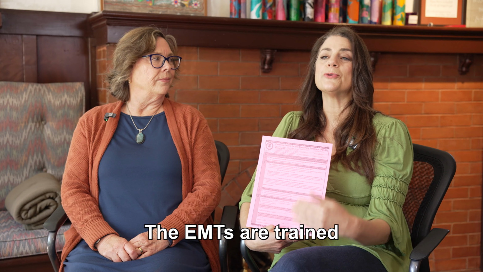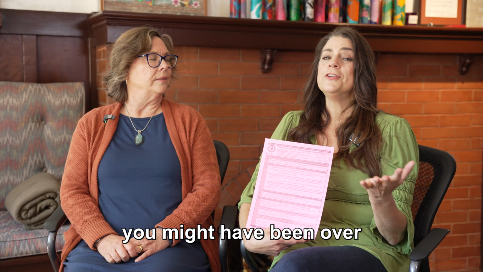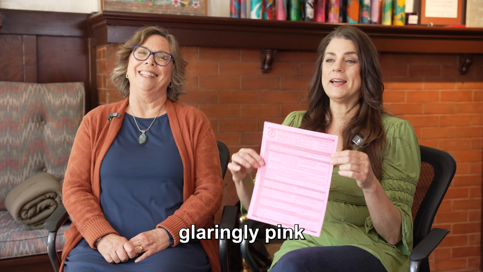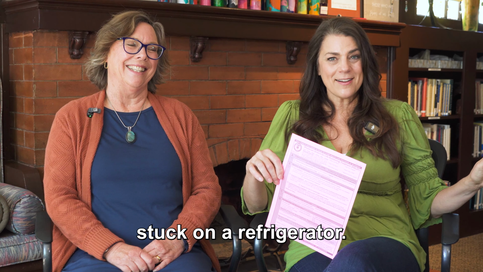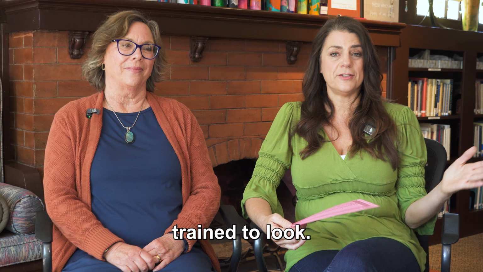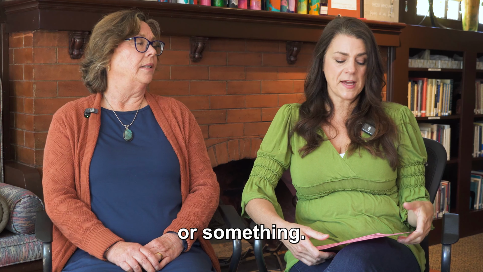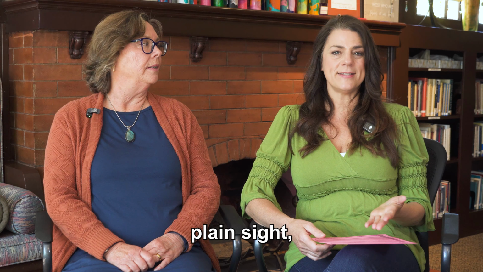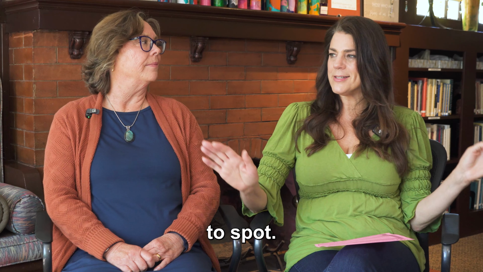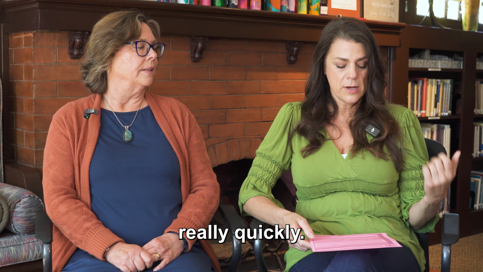The EMTs are trained to look for this document in the home. And so you might have been over at someone else's house in the past and you see this glaringly pink piece of paper stuck on a refrigerator. That's one of the places that they are trained to look. Sometimes people will have it right by the door, like the front door or something. It's just somewhere that's out in plain sight, and they make it a very bright color so that it's easier to spot in a moment when maybe things need to happen really quickly.